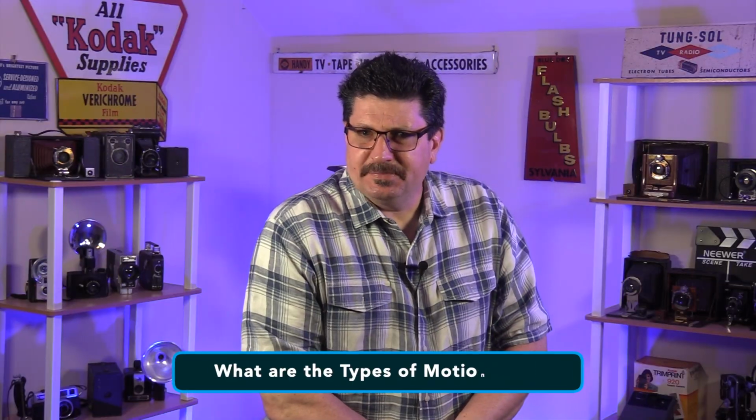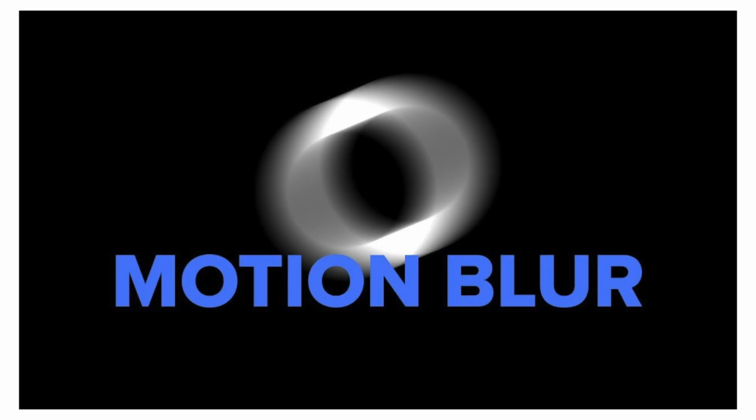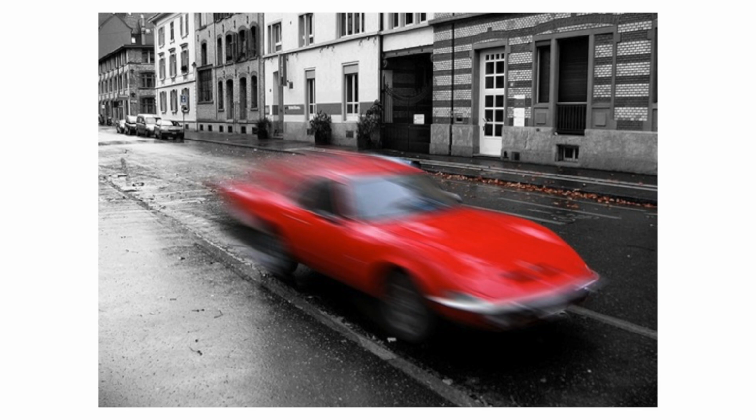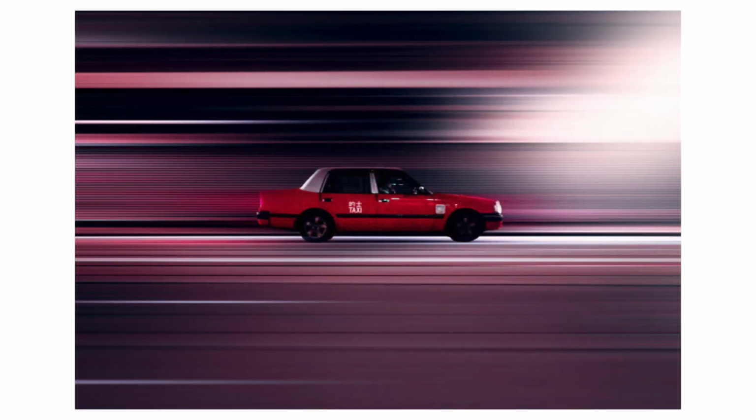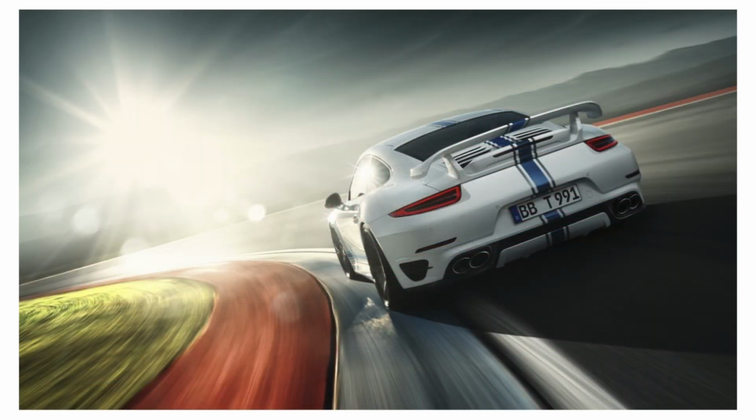So what are the types of motion blur? There are two basic kinds of motion blur: a blurred subject with the background in focus, and a blurred background with the subject in focus. This is also known as panning. So let's look at both types.